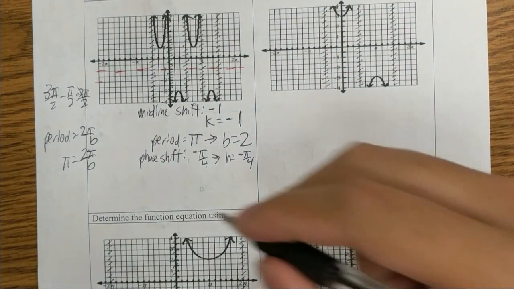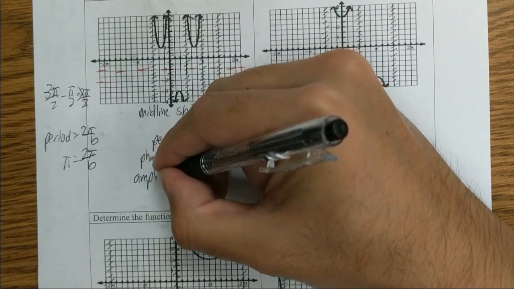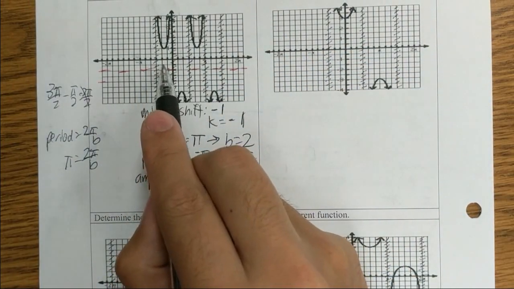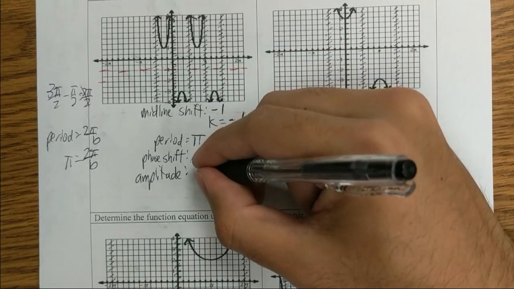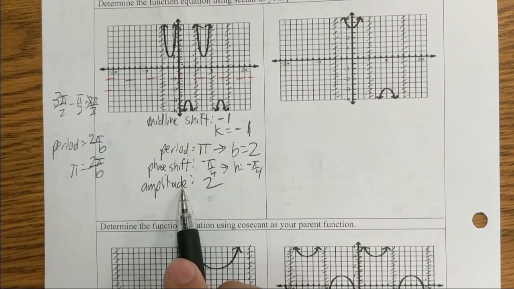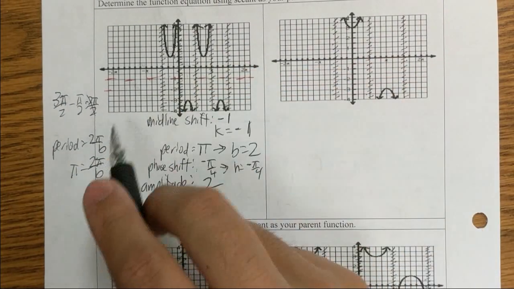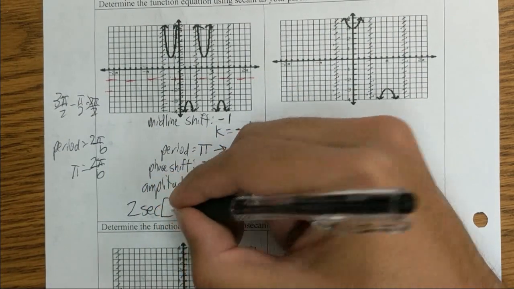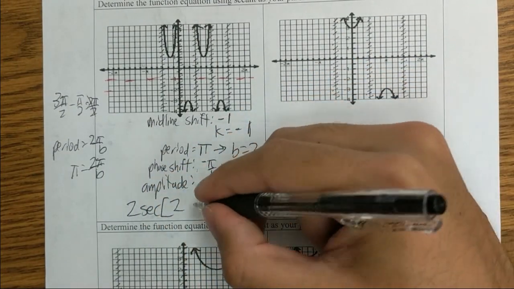Okay, and how about amplitude? So from the midline, the vertex is 2 units up. Okay, so that's all 4 transformations. Okay, so using secant, amplitude, period.